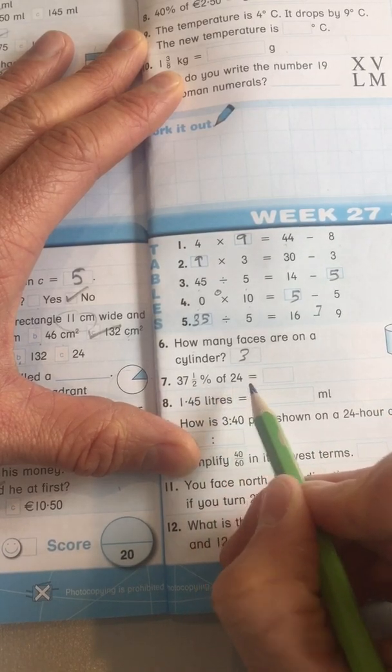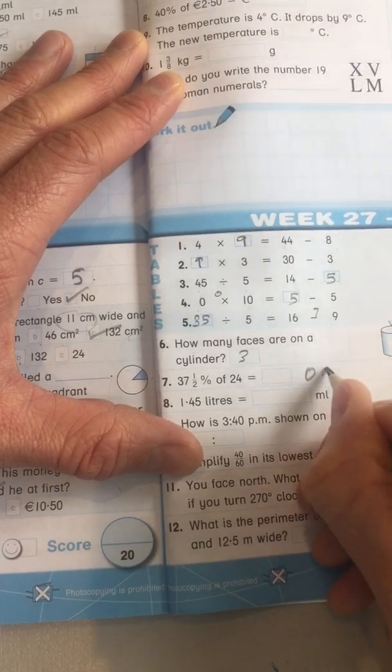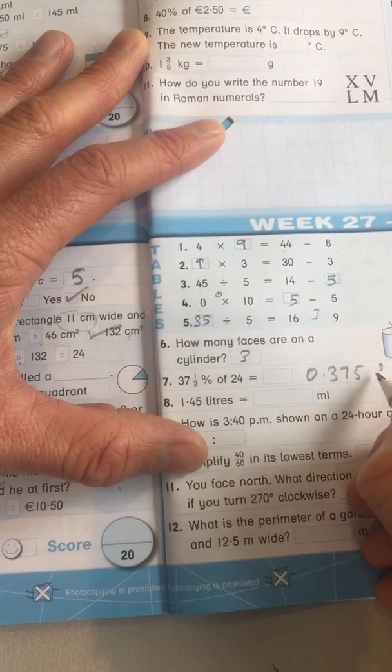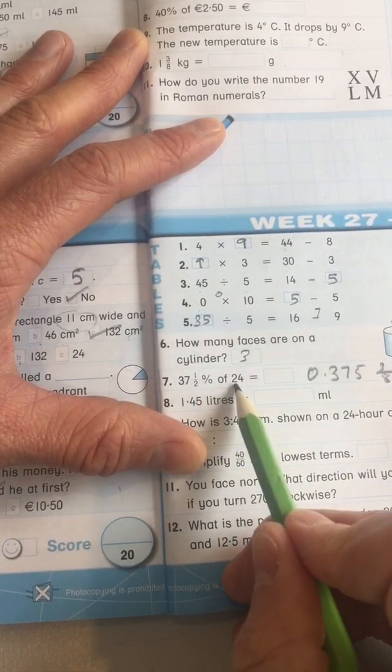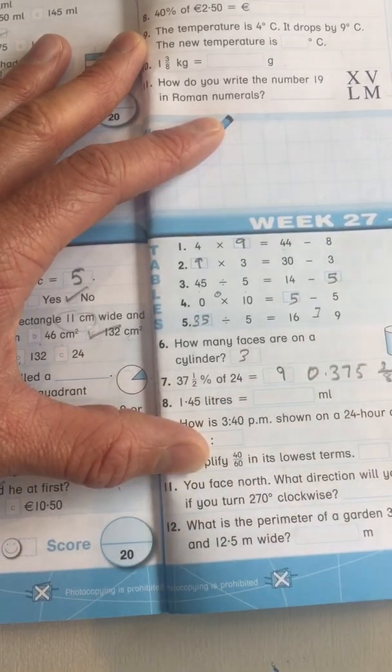37.5% of 24. Well, 37.5% as a decimal is 0.375, and as a fraction is 3/8. So let's get 3/8 of 24. 8 into 24 goes in 3 times. 3 times 3 is 9. So my answer there is 9.